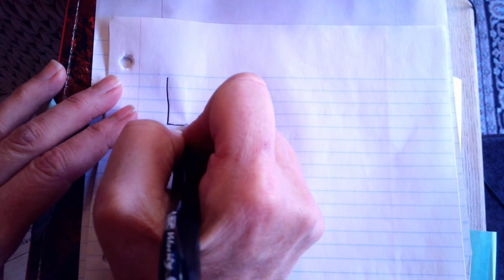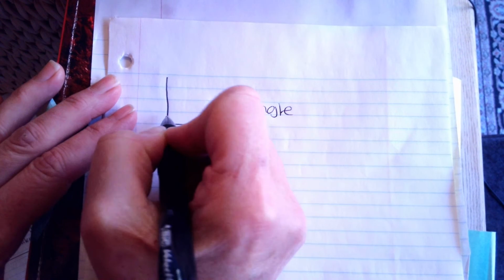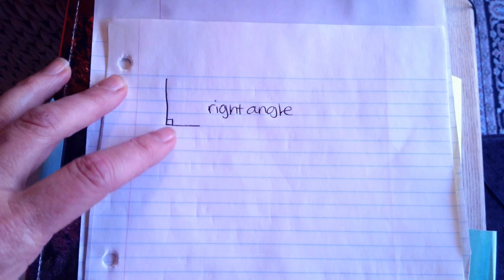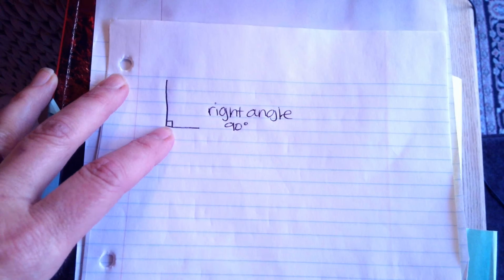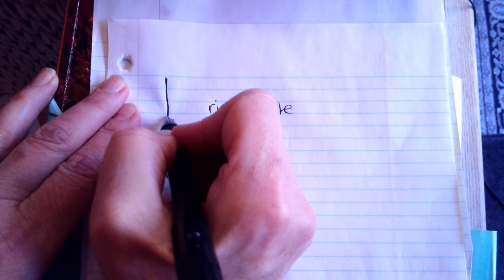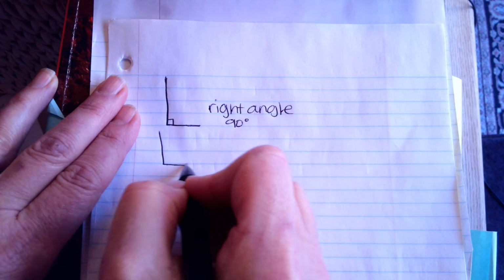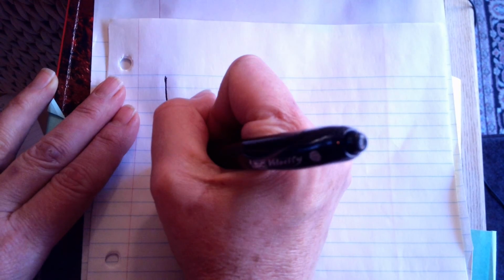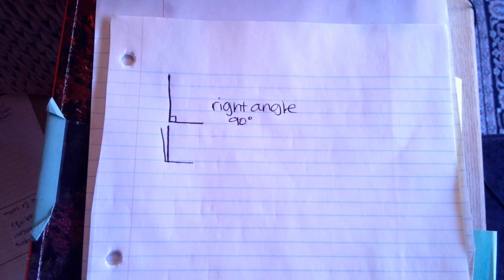Now our angles, we have, if it looks like an L, it is a right angle. And most of the time they're going to put a little square right here. That tells you that it's 90 degrees. And there's only one type of right angle. It has to look like a perfect L. Just like that. If it looks like this, that's not it. It has to be perfect up and down. So a right angle is only 90 degrees.